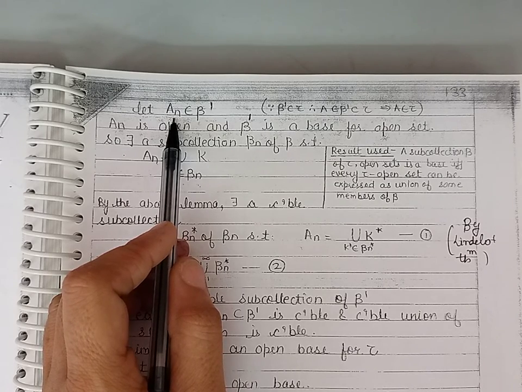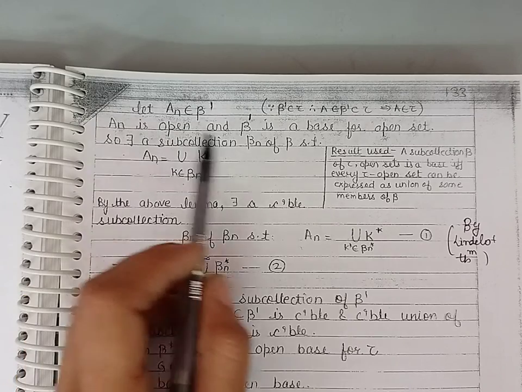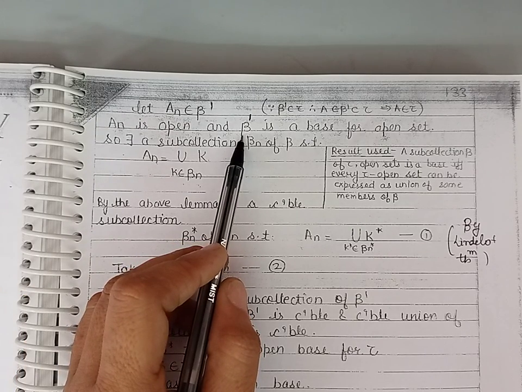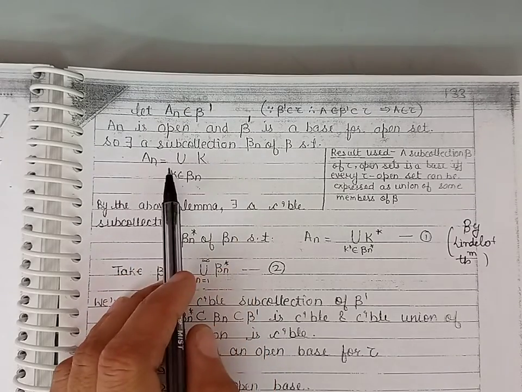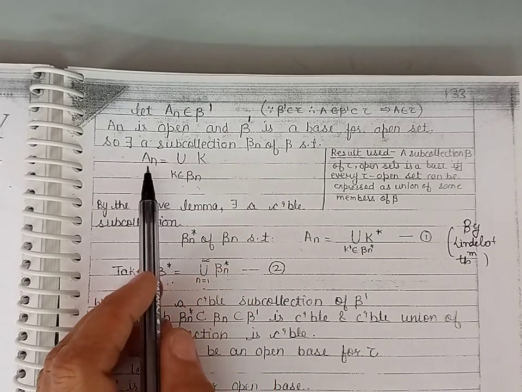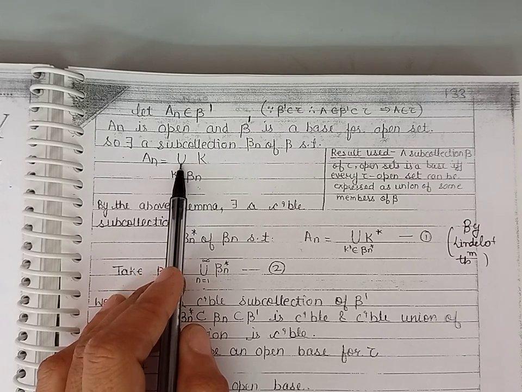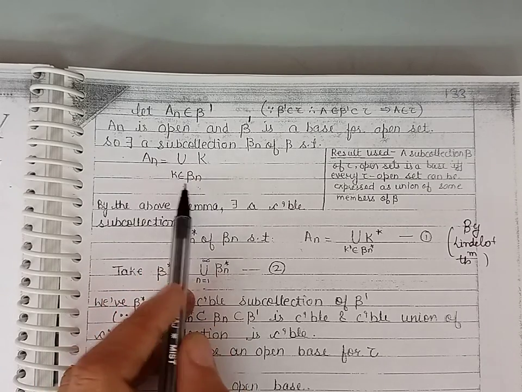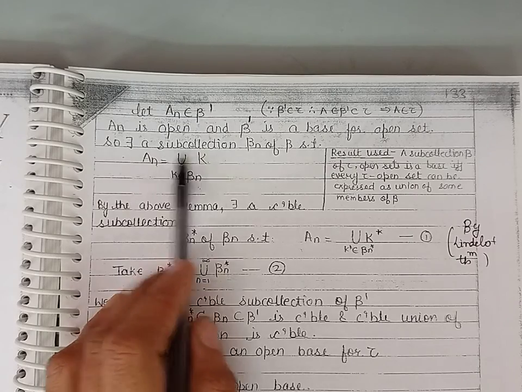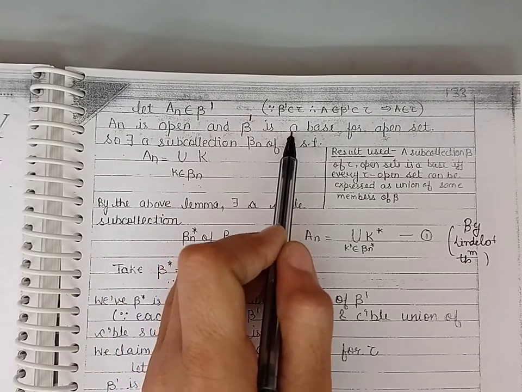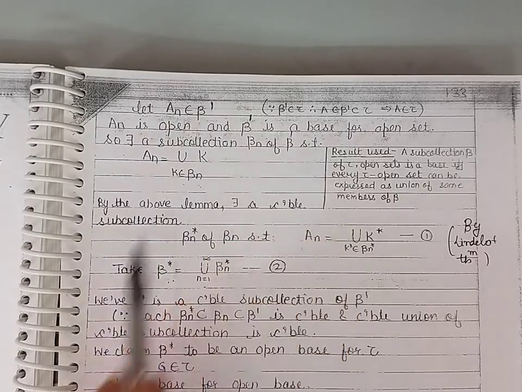Now, because A_n belongs to tau and beta dash is a base for the topology, by definition, every tau open set can be written as a union of some members of the base. So, A_n can be written as the union of some members from beta_n, where beta_n is a subcollection of the base.